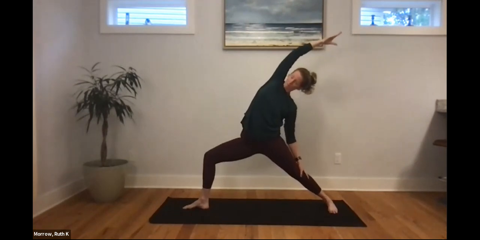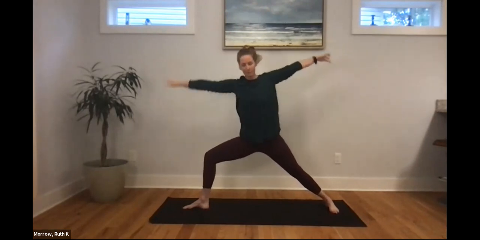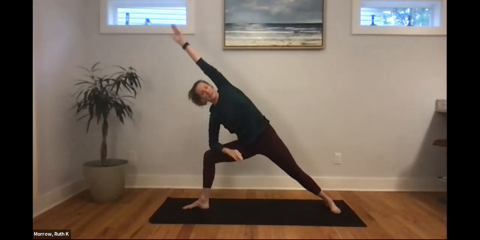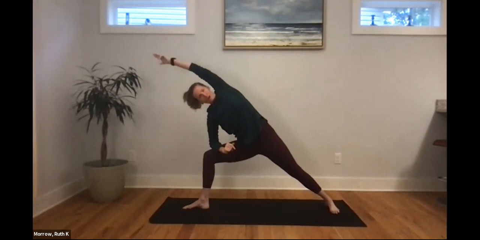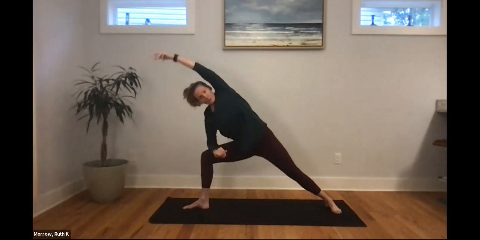One more breath. Good, rise up, warrior two. Breathe in. Exhale, extended side angle, shift forward. Right forearm to thigh, left arm up, maybe circle it back, down, forward and around, really reach.